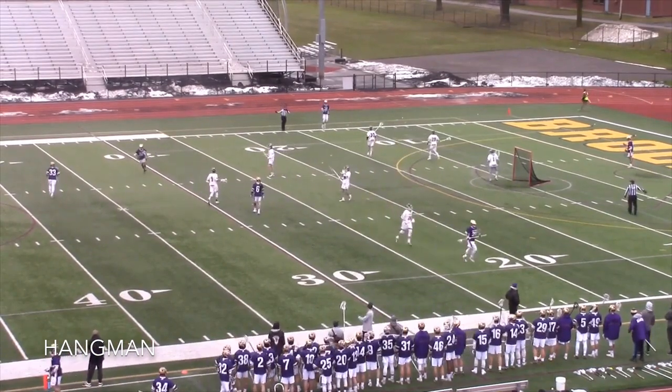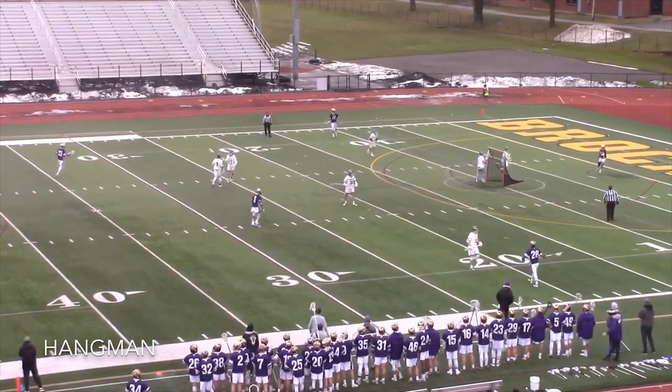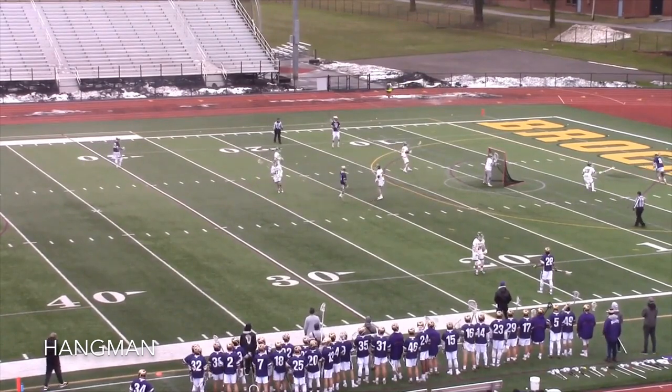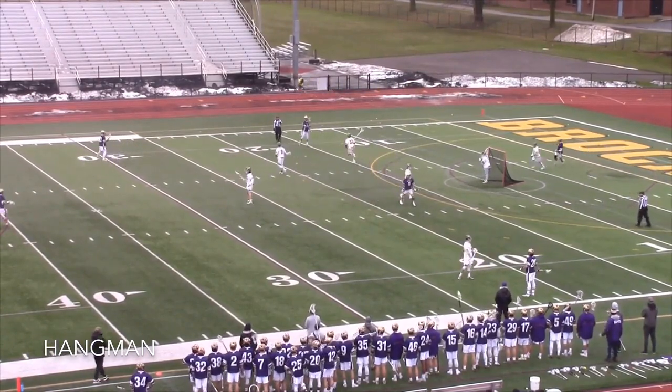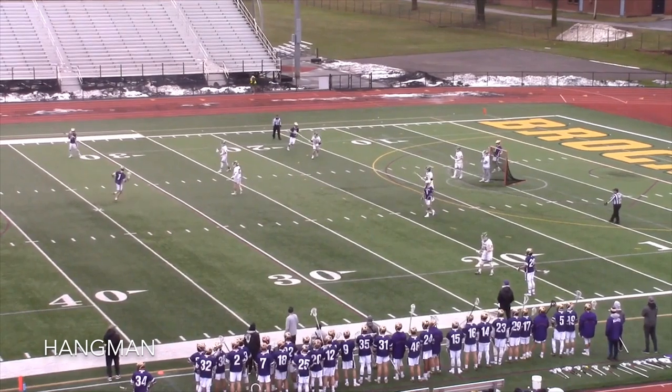Couple coaching points here are: number one, get our opponent that is covering our hangman to look away to the ball. This gives the hangman an advantage to beat his guy to the box.